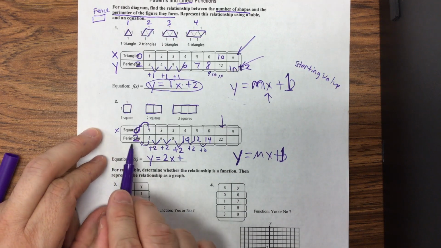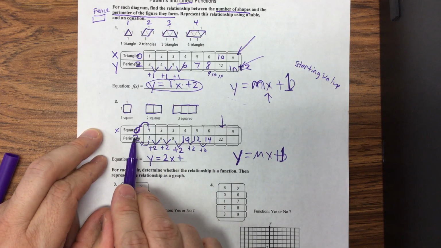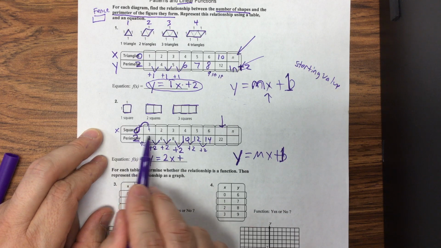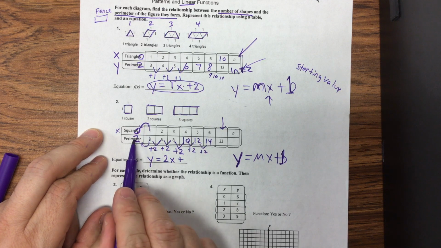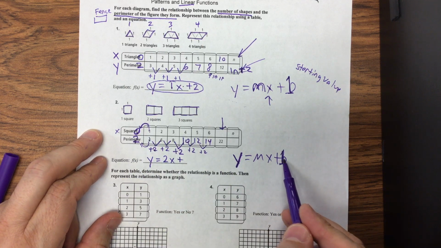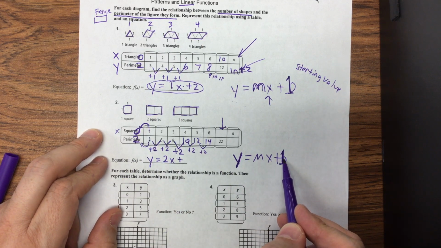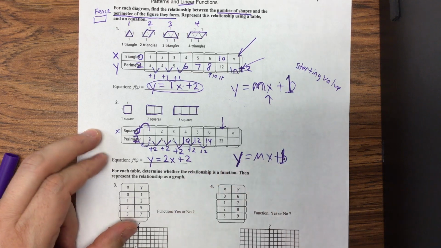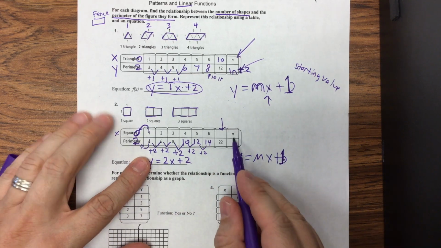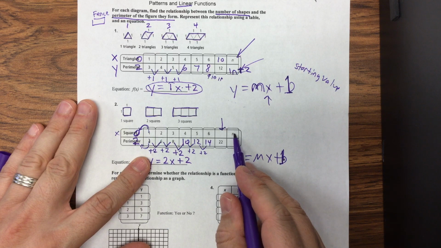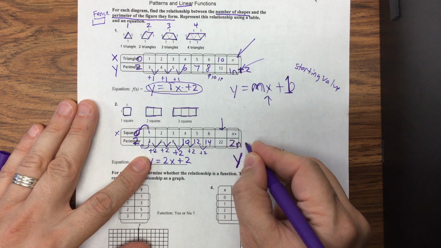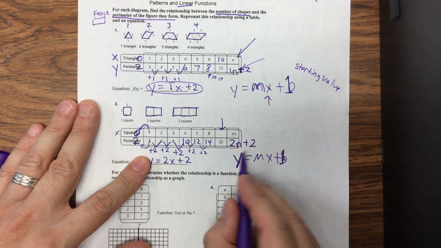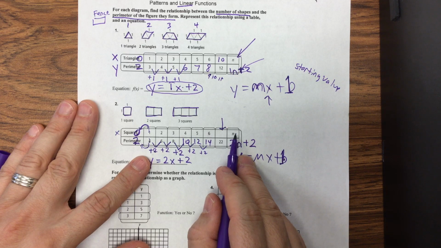And you know it's right if you count forward and you're still doing your pattern. 2 plus 2 is 4, plus 2 is 6, plus 2 is 8, etc. So my starting value, my b value, is 2. That's my pattern. So in this situation, if this is represented by n, then I could represent this with 2n plus 2. I'm just using the letter n this time because they use n right here.